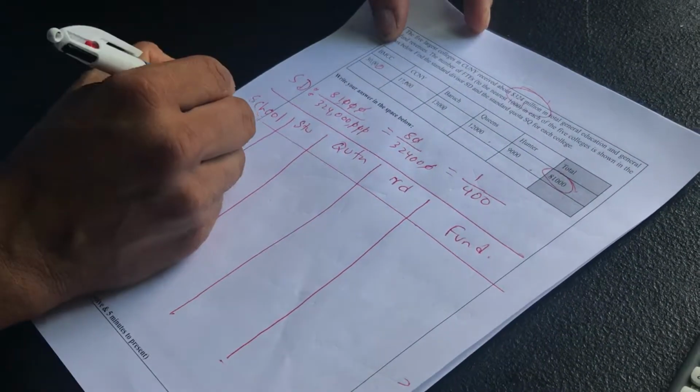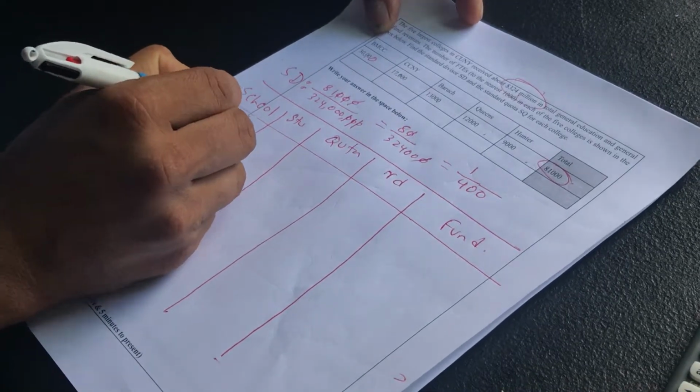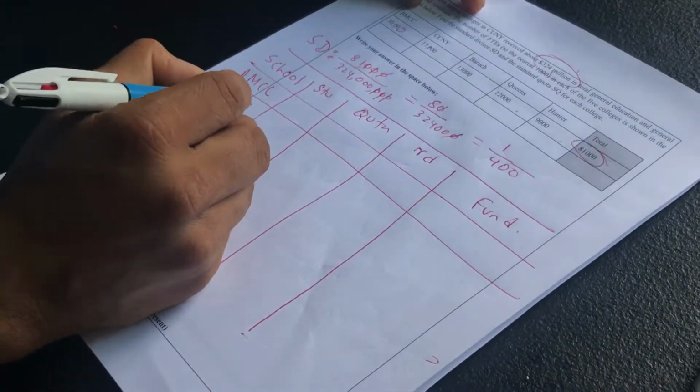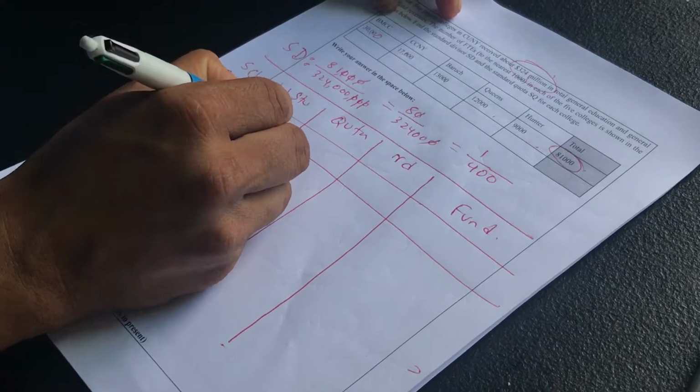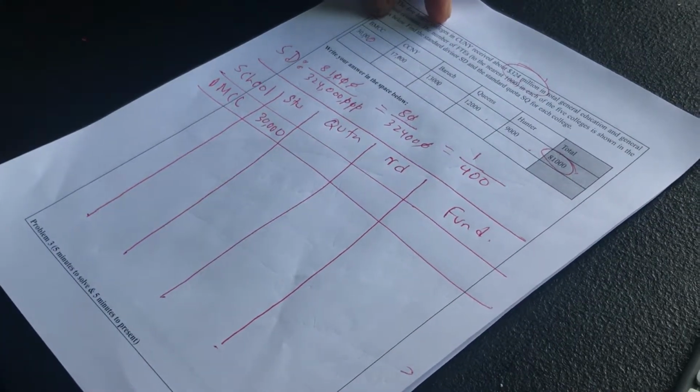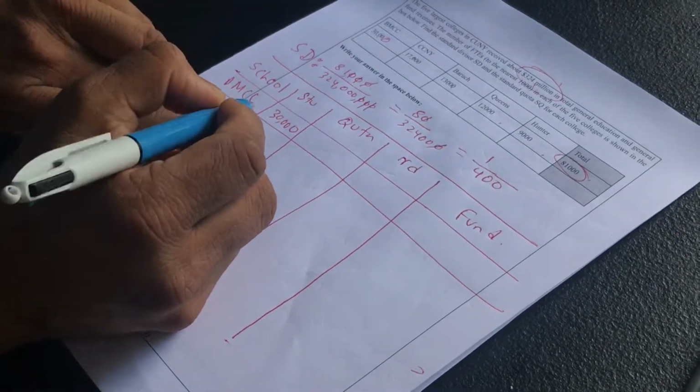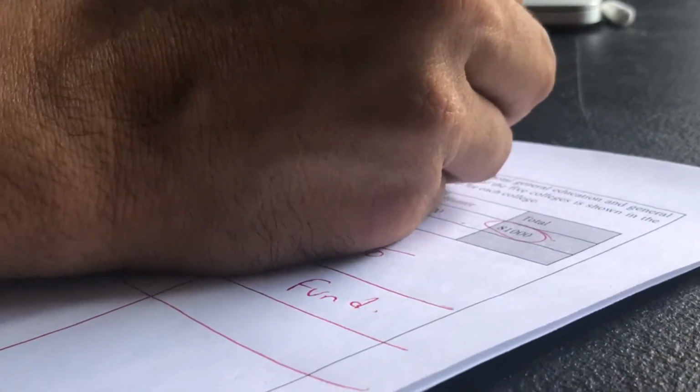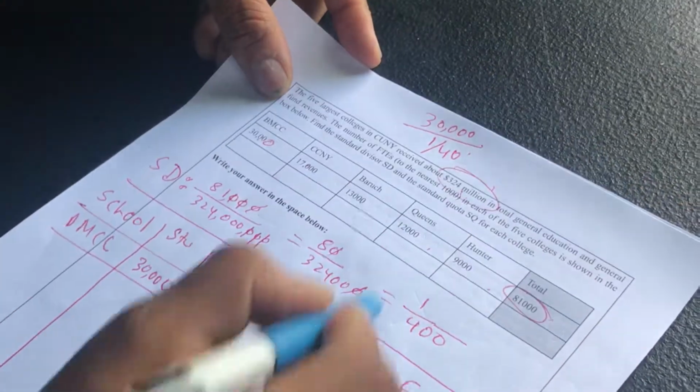Okay, school, BMCC has 30,000 people. Now quota, how can we find the quota? 30,000 divided by 1/4,000.